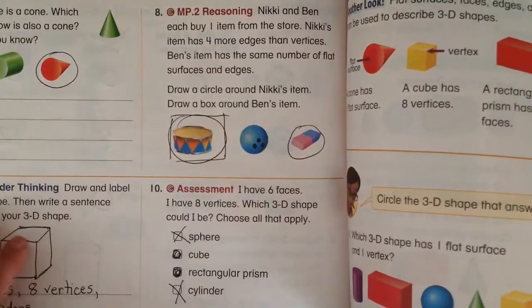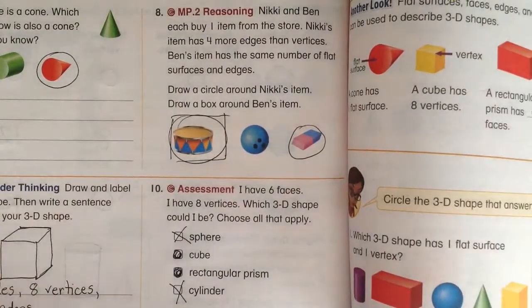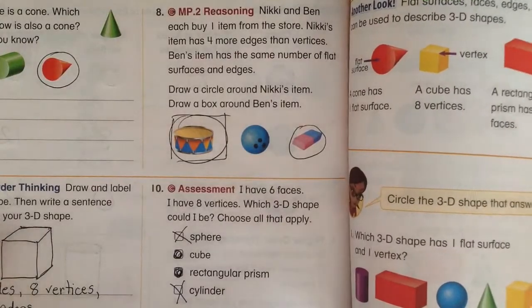Okay, it is time for you to do your homework, pages 781 and 782. When you're done, have an adult check it or take a picture and send it to your teacher.